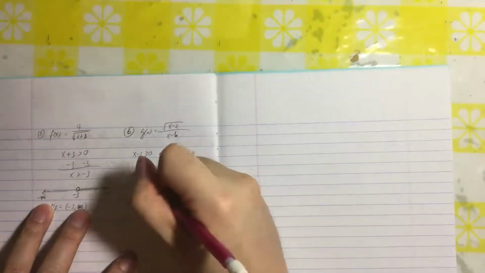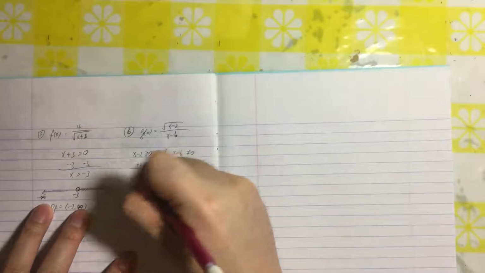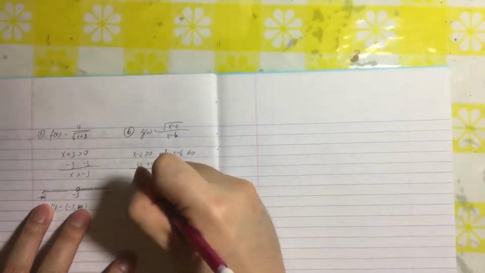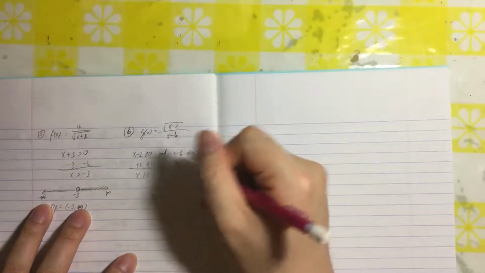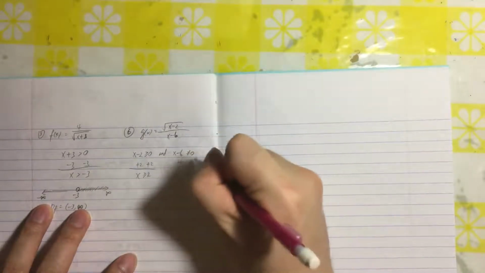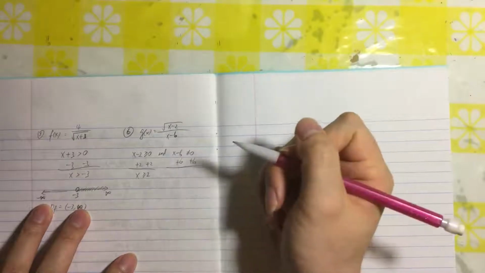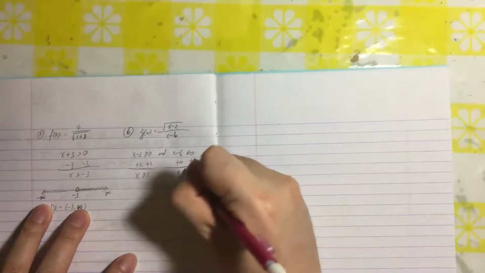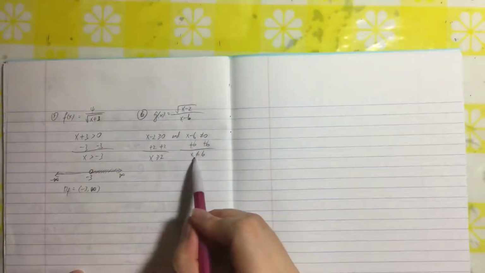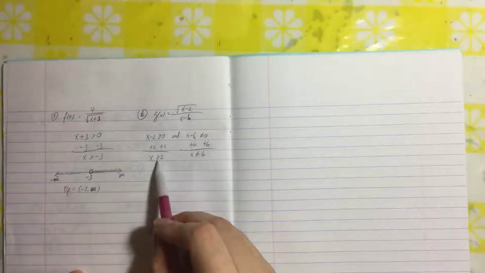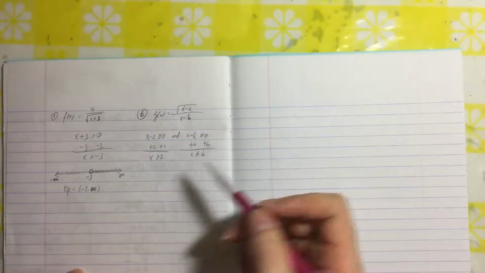For the first inequality, I can add 2 to both sides, and what I get is x greater than or equal to 2. If I solve the second inequality, I can add 6 to both sides, and I get x not equal to 6. So x is greater than or equal to 2, and x cannot be 6.